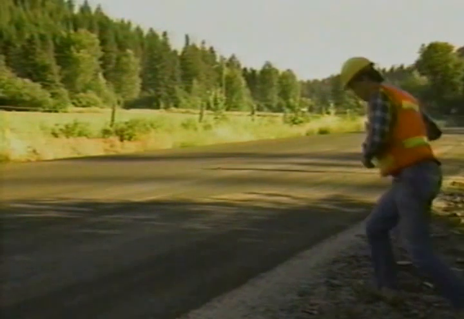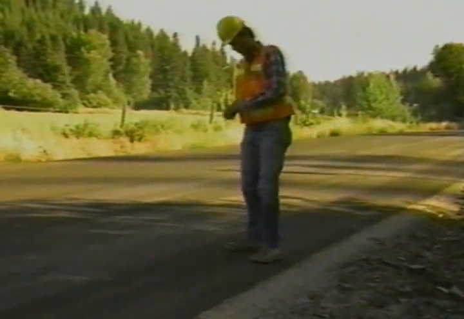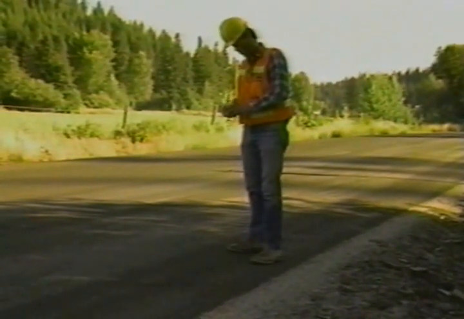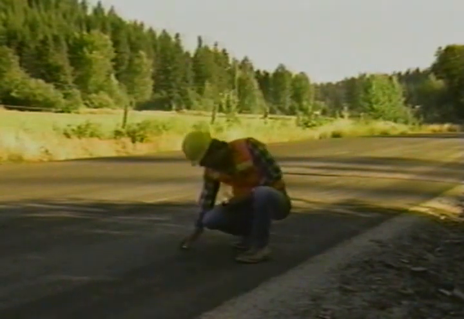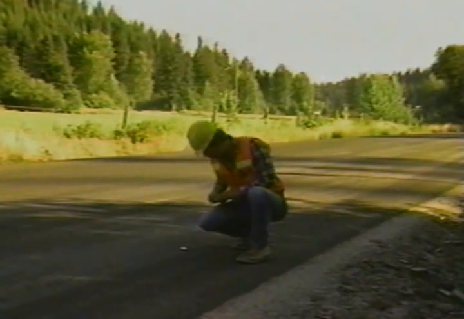Keep in mind that this applies to the coolest temperature on the project. If part of the roadway is shaded, check the temperature in the shade.